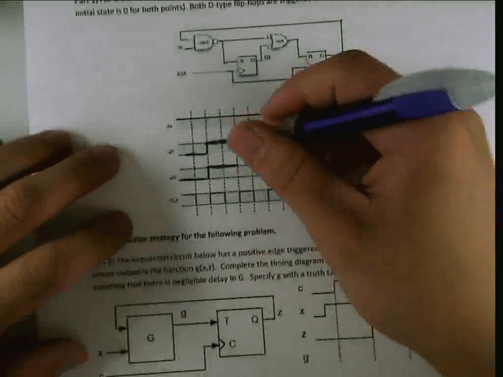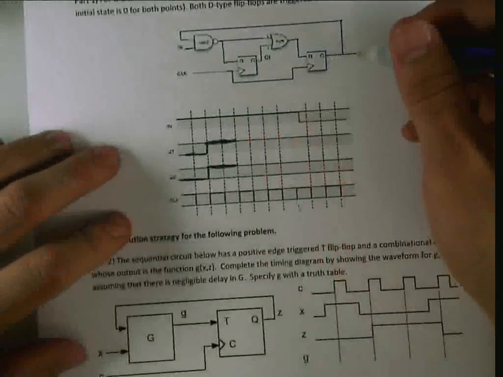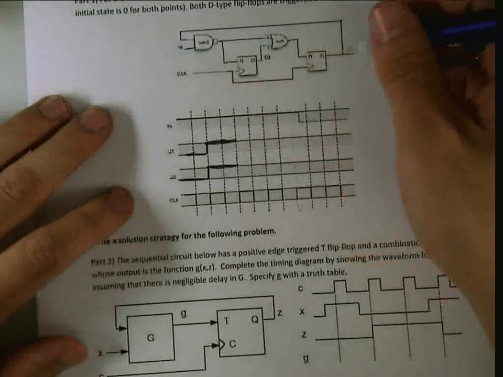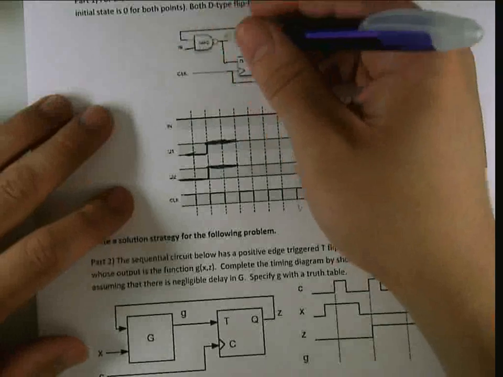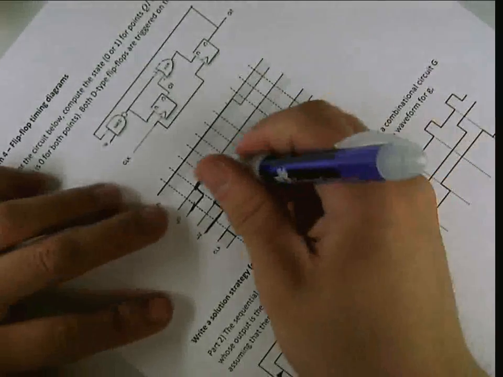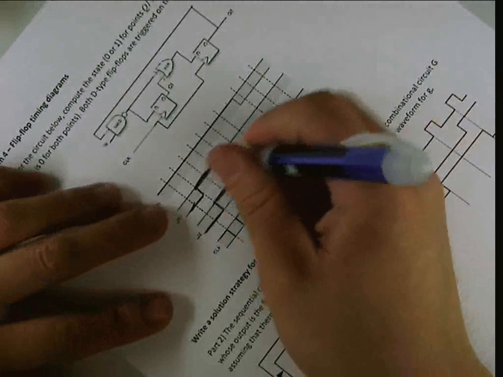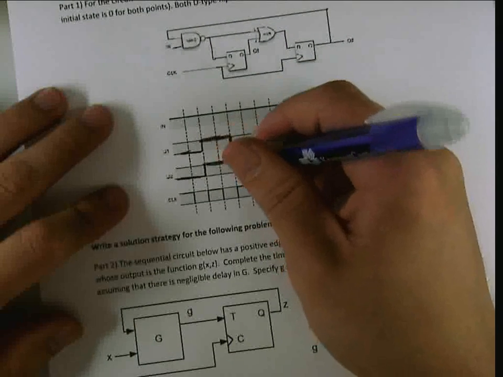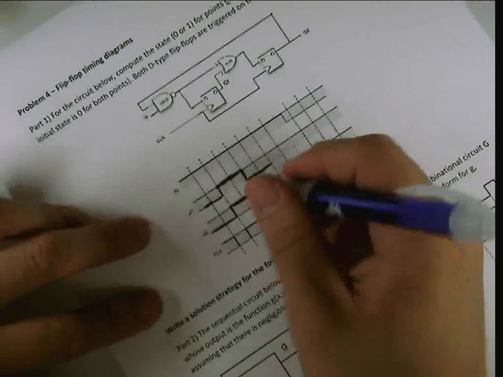And we've got Q2. Now let's do Q1 again. So Q2 is 1, in is 1, so NAND is going to be 0, so this is going to drop back down. And then the XOR is basically going to be the XOR of this and this. So this is going to drop, this is going to stay at 1.